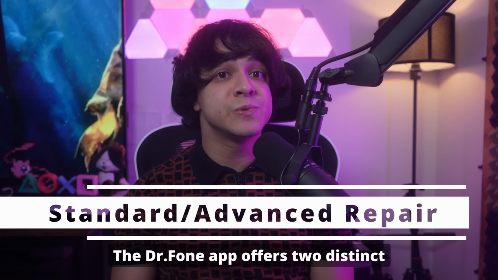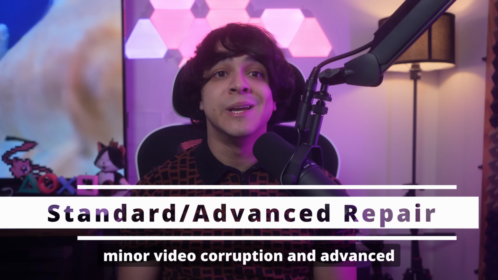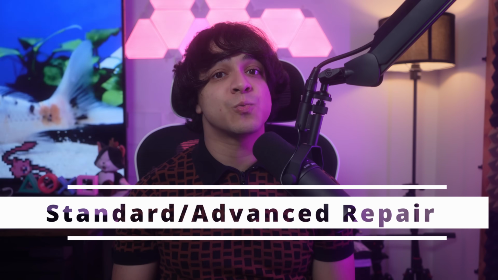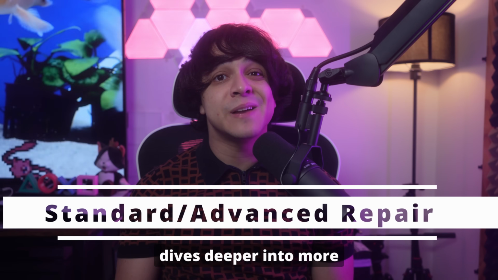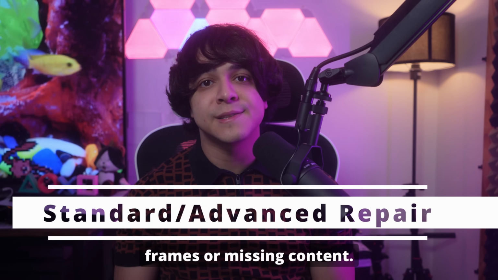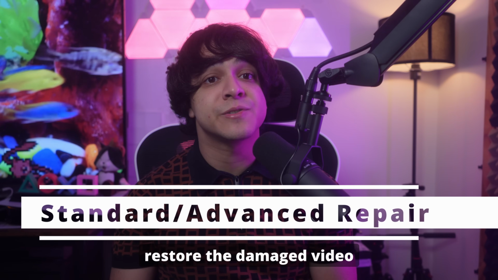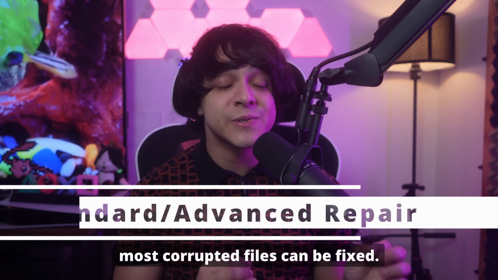Dr.Fone app offers 2 distinct repair modes, which are standard repair for minor video corruption and advanced repair for severe damage. The standard repair mode is quick and works for less complicated issues like playback glitches, while the advanced repair mode dives deeper into more complex problems like broken frames or missing content. The advanced mode uses a sample file from the same device to restore the damaged video more effectively, ensuring that even the most corrupted files can be fixed.